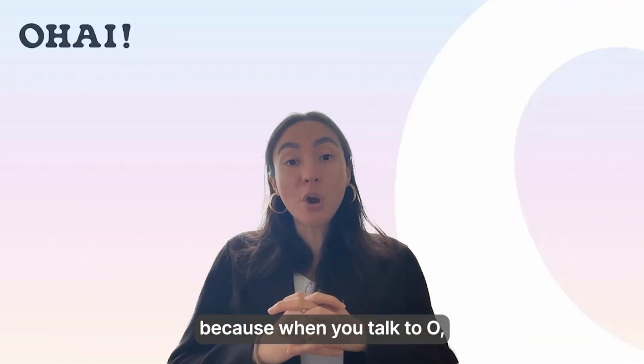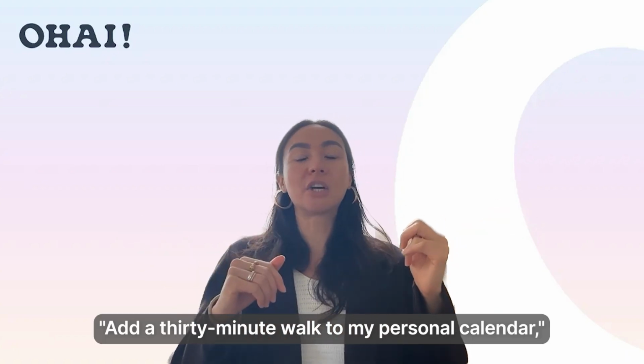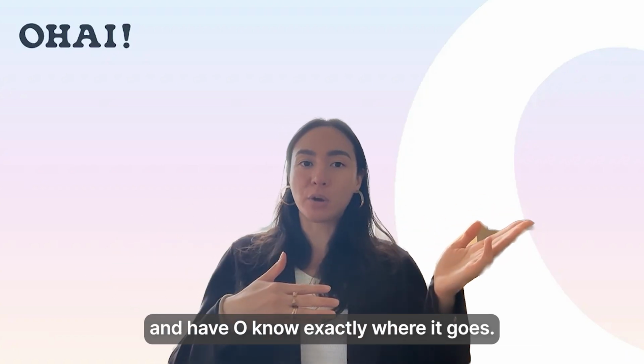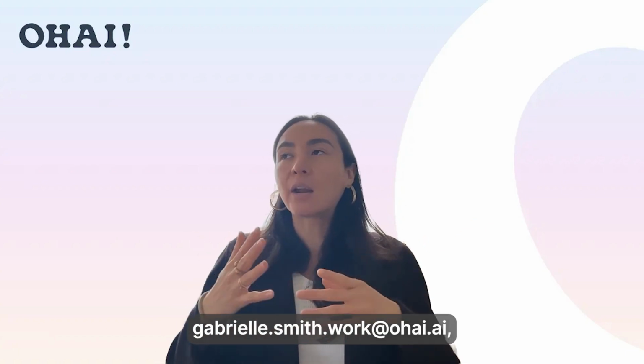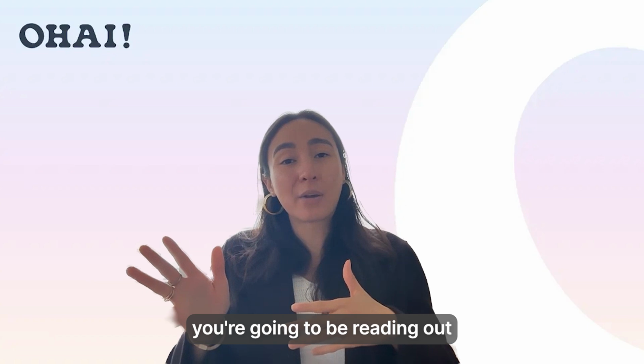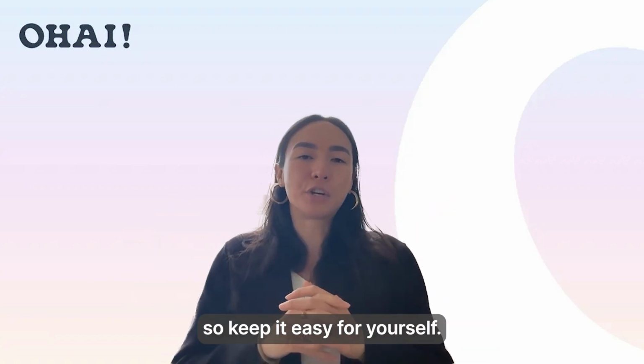Because when you talk to O, you want to be able to say, add a 30-minute walk to my personal calendar, and have O know exactly where it goes. If your calendar is named gabrielle.smith.work@ohai.ai, you're going to be reading out an email address every time you want to add something. So keep it easy for yourself.